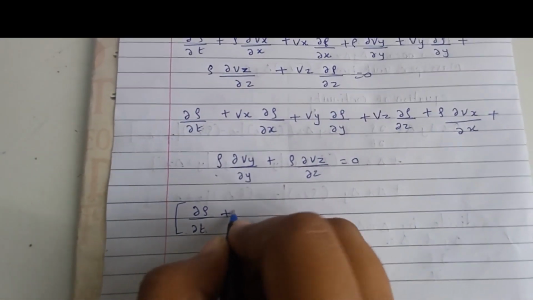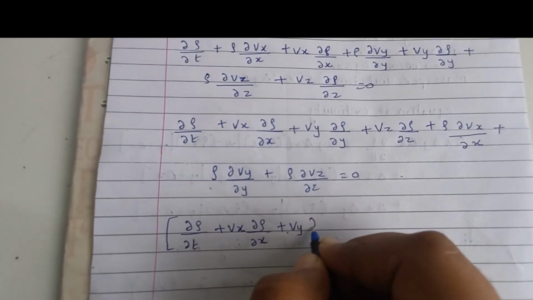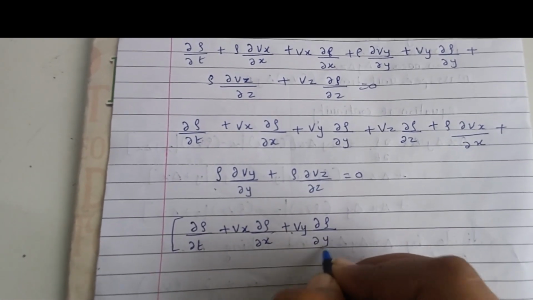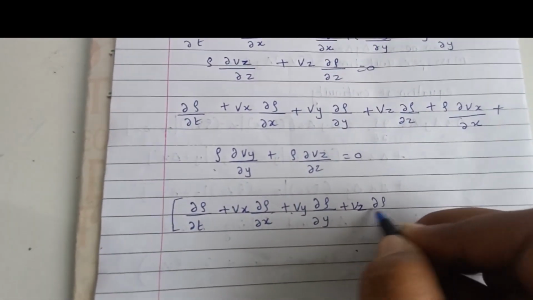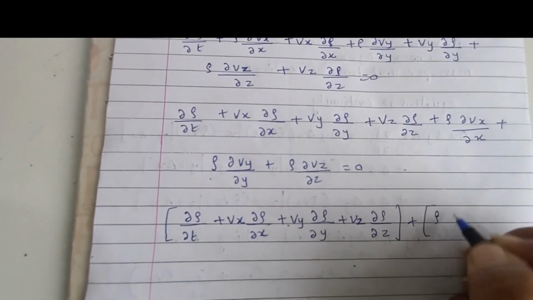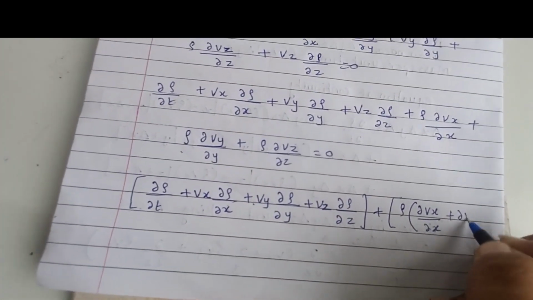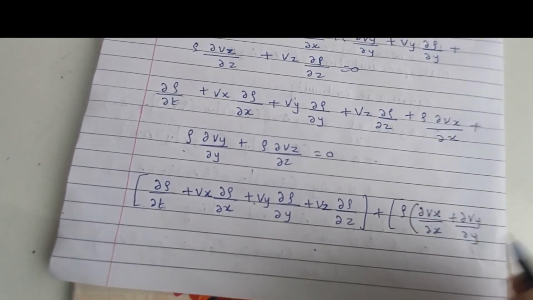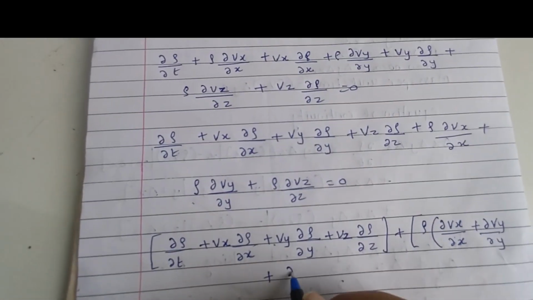So we get del rho by del t plus vx into del rho by del x plus vy into del rho by del y. Here we are applying mathematical rules: differentiating two terms with respect to one term, that is density, keeping velocity constant, and differentiating velocity keeping density constant.